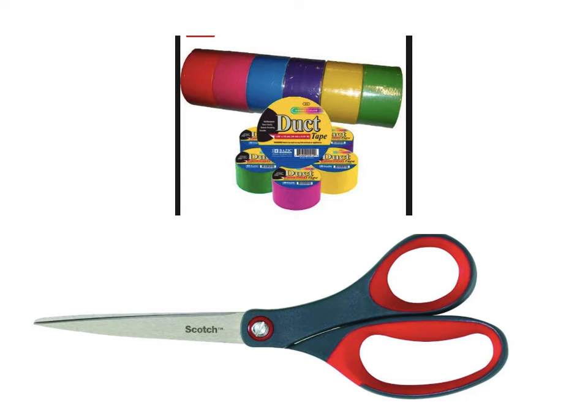Also, bring in material from home. Things like duct tape, scissors, etc. The best is to bring that in from home. Not every classroom is going to have an equal amount of everything. Markers you may want to bring in, etc.